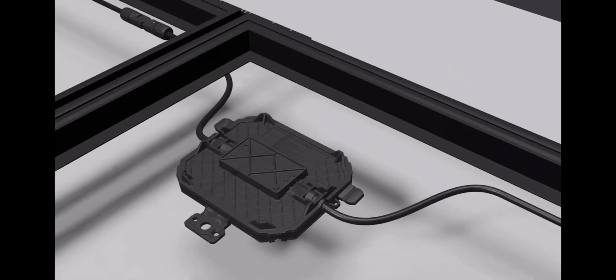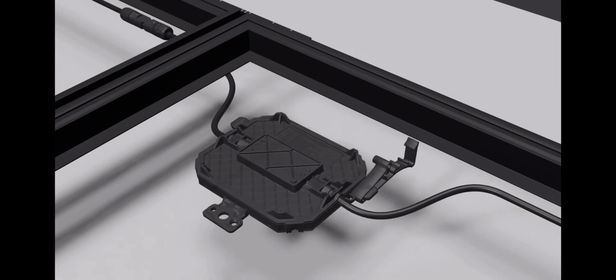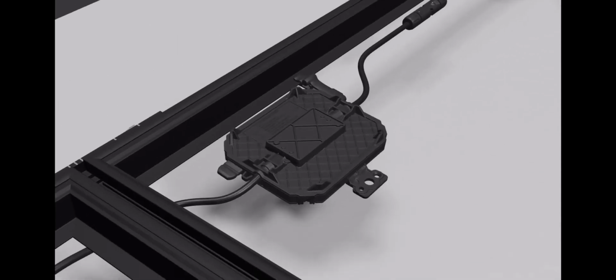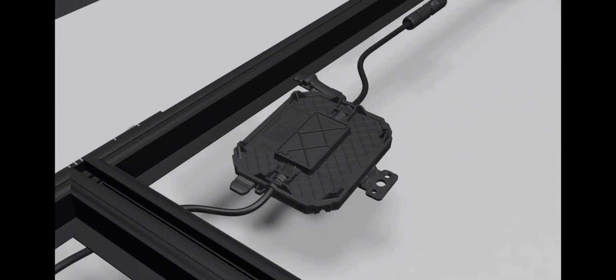Next, attach the MCI under the module frame using Zep home run wire clips. Start by placing an open home run clip onto one of the MCI tabs. Next, hang the MCI from the module frame by snapping the home run clip into the module frame. Then, lock the clip onto the MCI tab. Repeat this procedure for the second MCI tab.